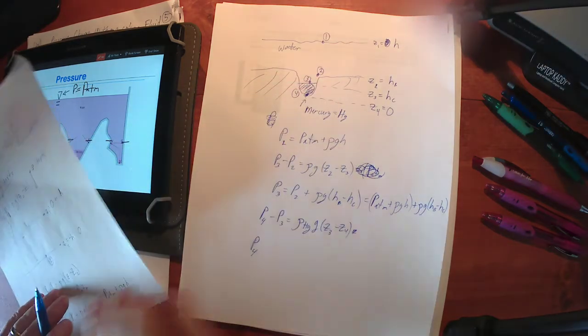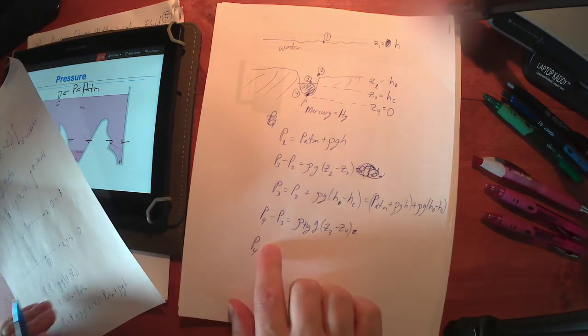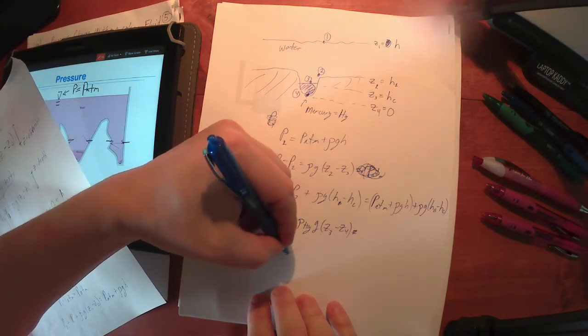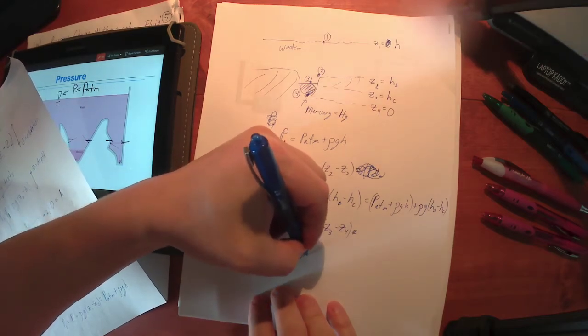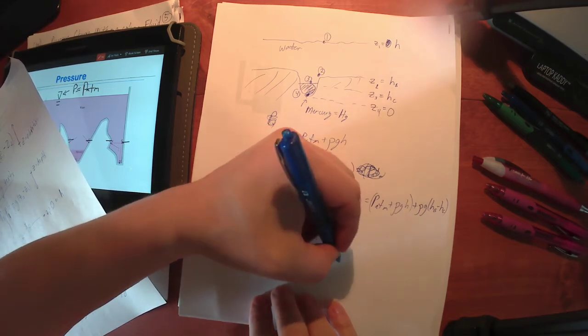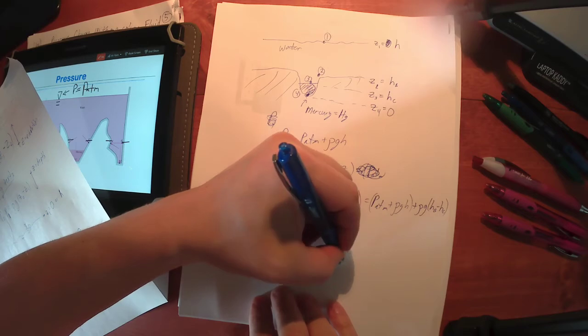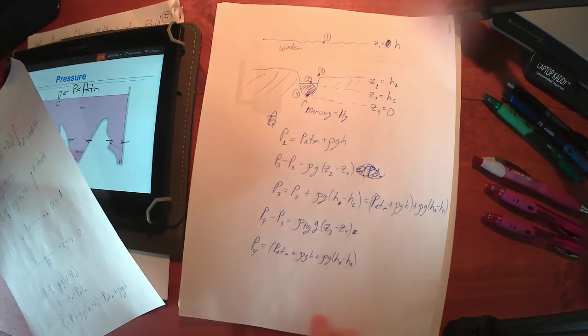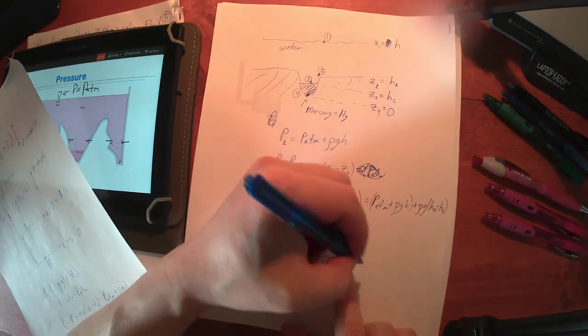So I can plug in P3 here: the atmosphere plus rho GH plus rho G, and then the change in elevation between those two locations, 2 and 3, the increase to get to this lower elevation.